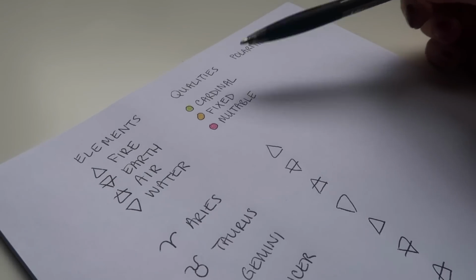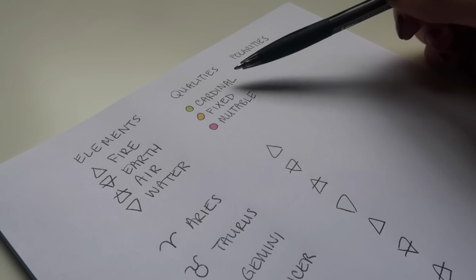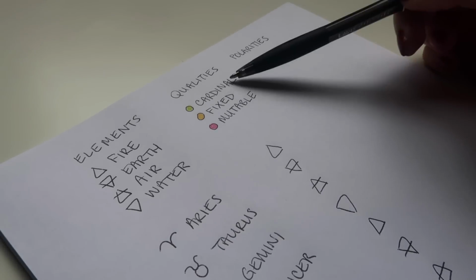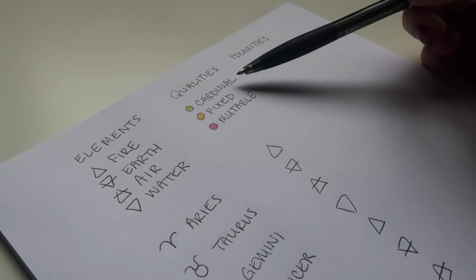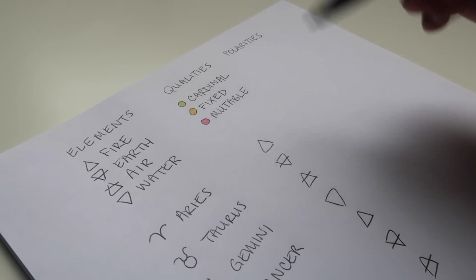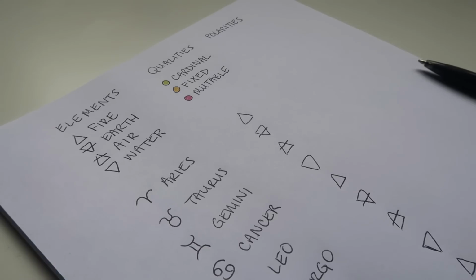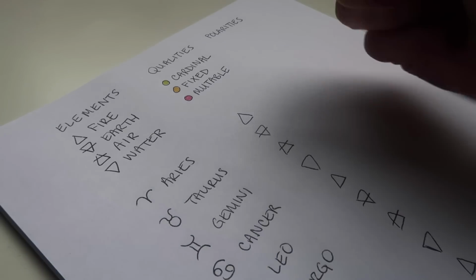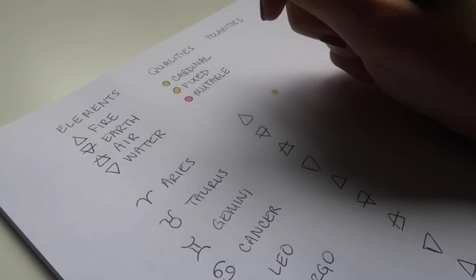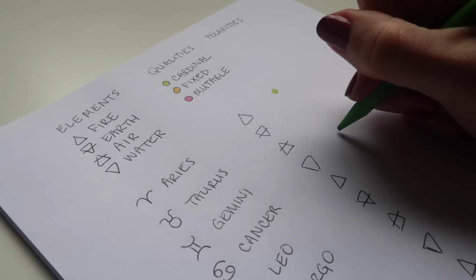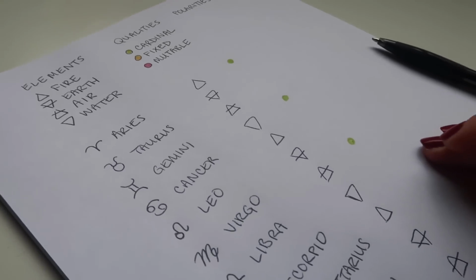So cardinal is the most assertive and interested in initiating change, and they begin new seasons, as I've said before. So they begin things really easily, they respond well to new ideas. Crisis motivates them, and they like to stay in control by staying one step ahead. So let me get that color again. So we have Aries. Do it over here. We have Aries, Cancer, Libra, and Capricorn down here.